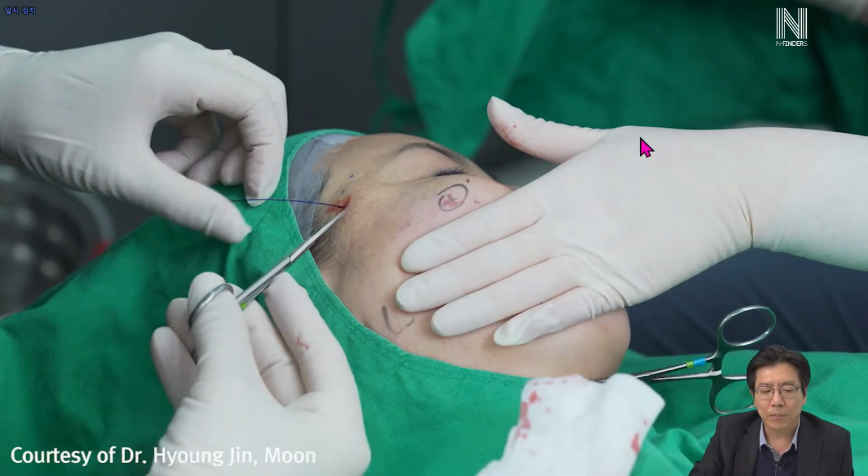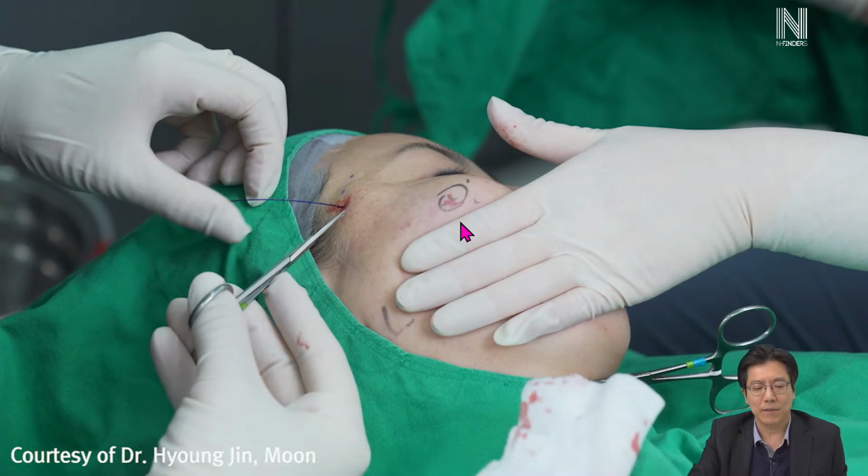And please focus on the hands, the beautiful hands. And why do we lift up the mid face? To prevent some complications. One of the common complications after thread lifting is thread extrusion from the entry point, especially when patients smile.